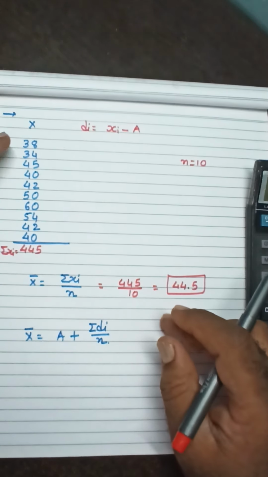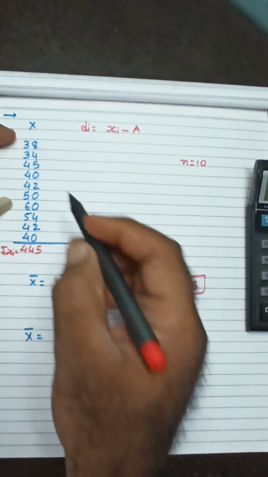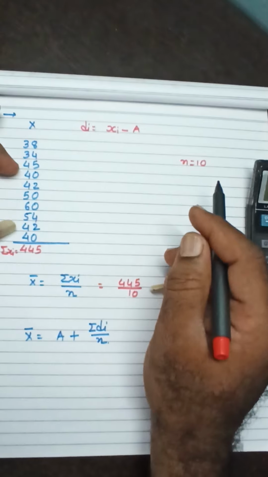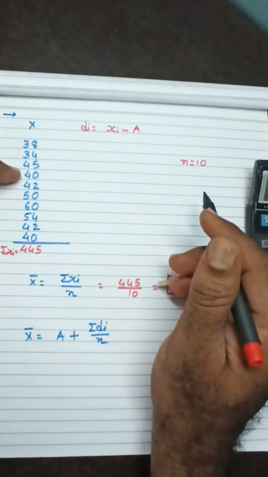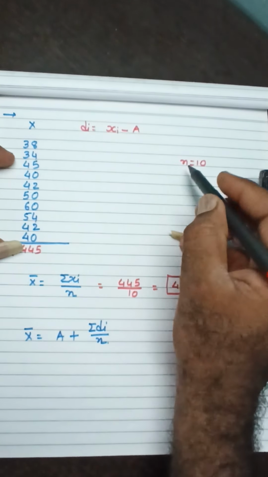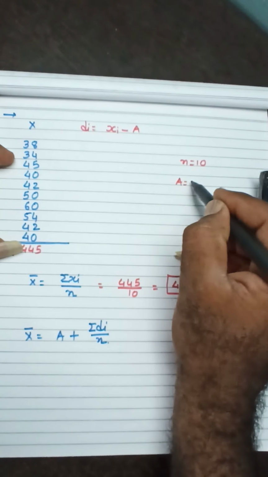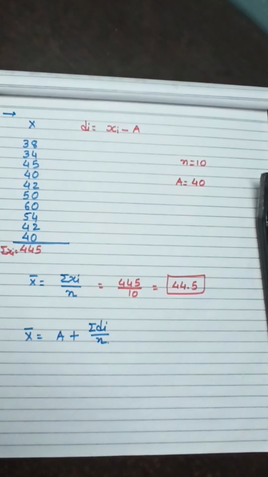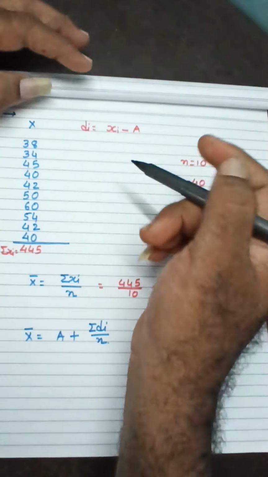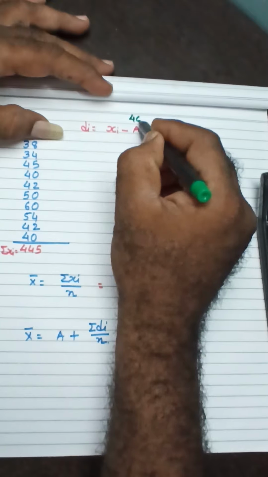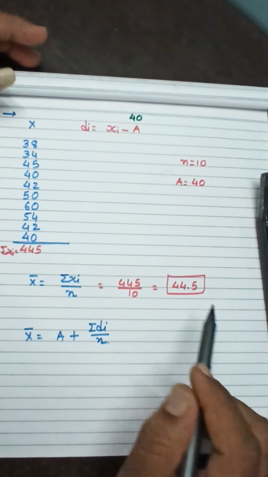It is not compulsory that the number must be here. Okay, but in this case I would like to deduct 40 because it occurs 2 times. A is equal to 40. Suppose we are going to deduct 40 from this. Okay, now we are going to deduct 40.